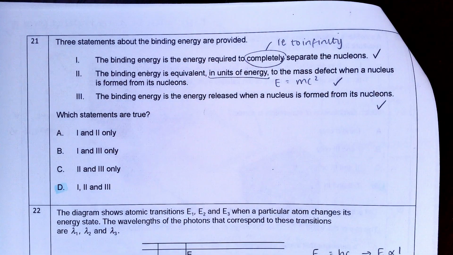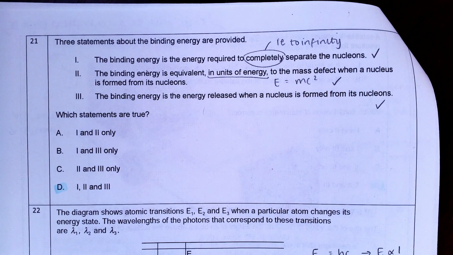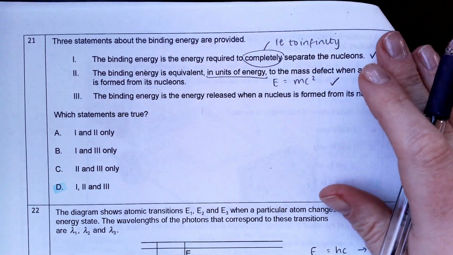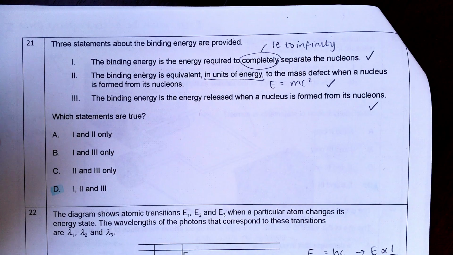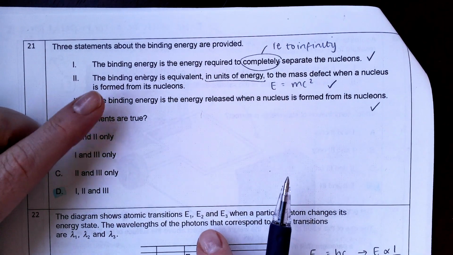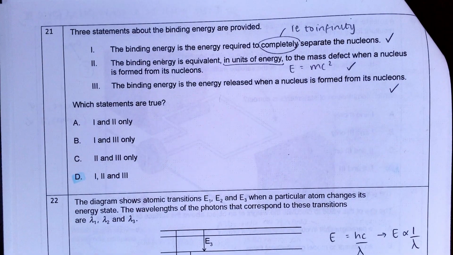In question 21, 3 statements about the binding energy are provided. 1, the binding energy is the energy required to completely, i.e. to infinity, separate the nucleons. This is true. 2, the binding energy is equivalent in units of energy to the mass defect when a nucleus is formed from its nucleons. Also true. 3, the binding energy is the energy released when a nucleus is formed from its nucleons. Yes, we know that it's in its lowest energy state when it's a nucleus. You have to put energy in to pull them apart. So yes, energy must have been released when the nucleus was formed, giving us D.